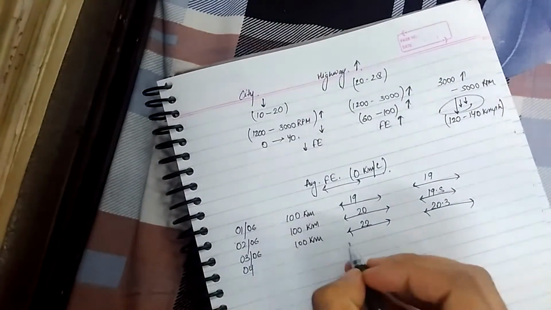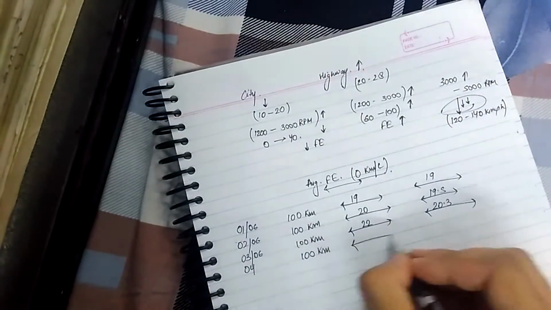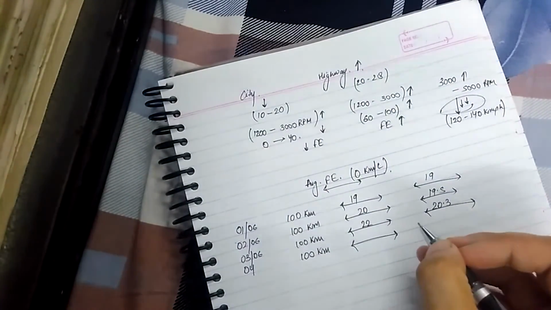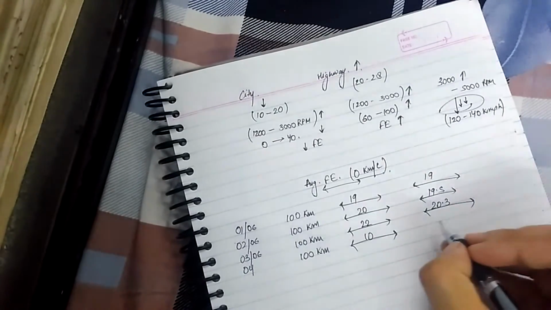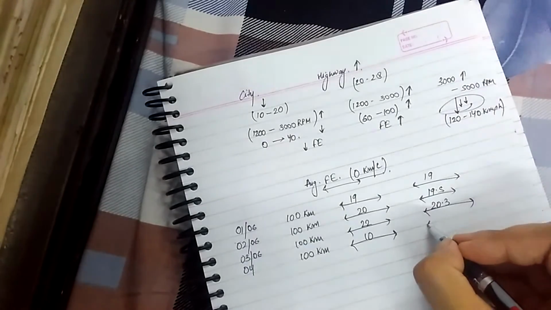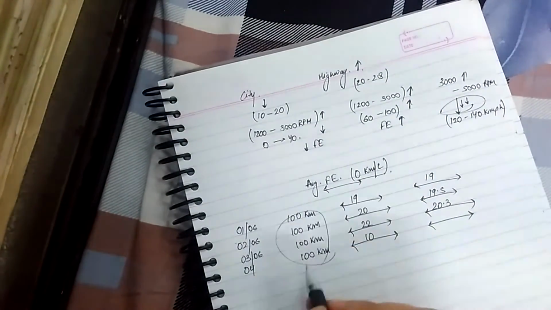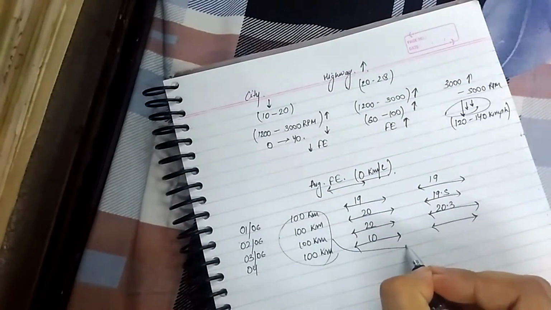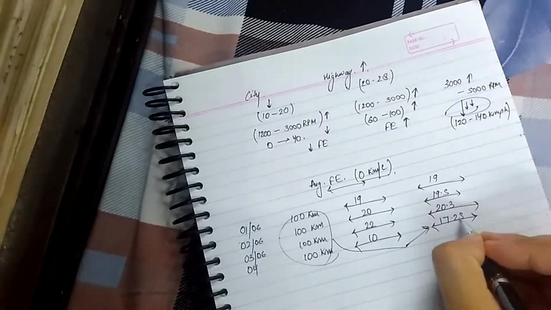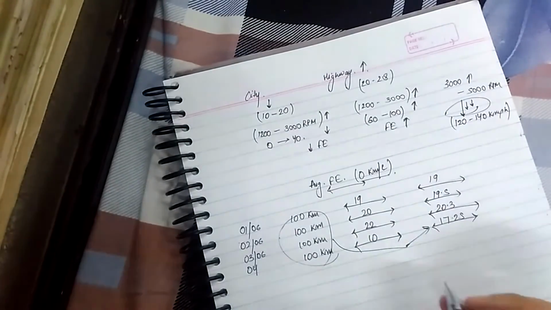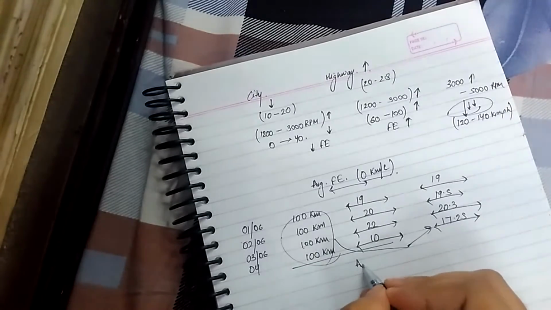Now on 4th, you again made a 100 kilometer journey, but on this day there was a lot of rush on the road and you get a fuel efficiency of 10 km per liter. So now the average fuel efficiency will be the combined data of this 400 km and this will be at 17.25 km per liter. Now what you do after 400 km, you reset this average fuel efficiency.